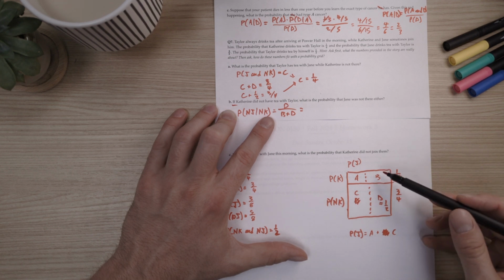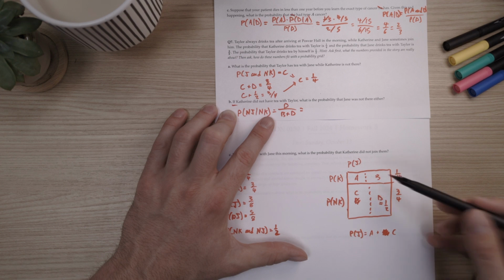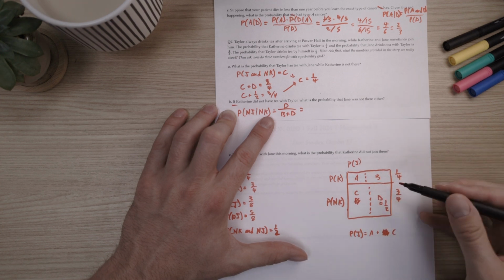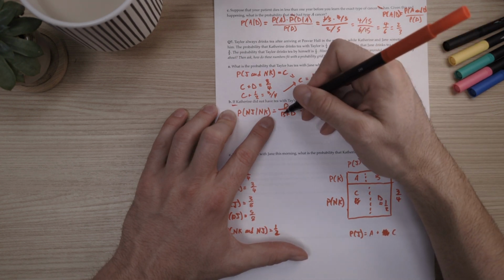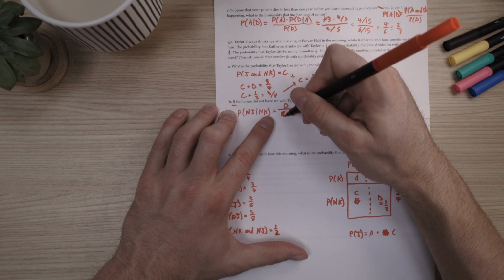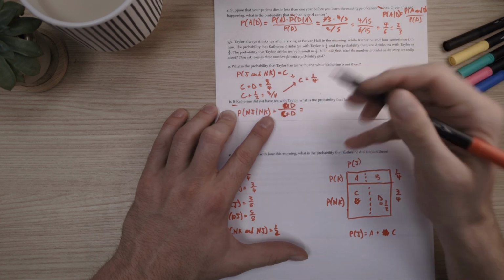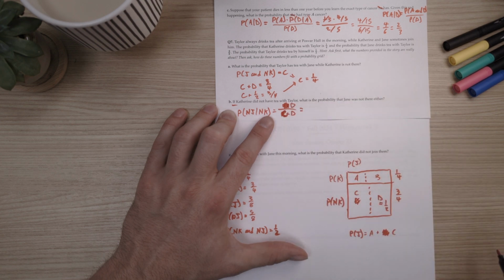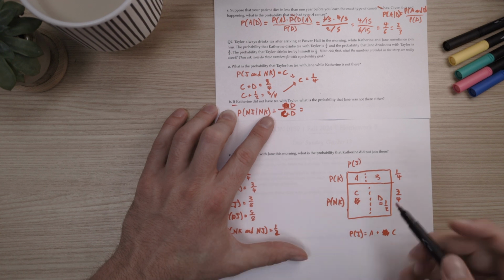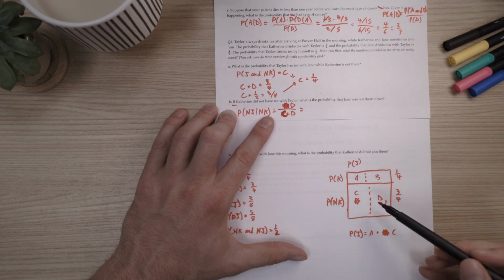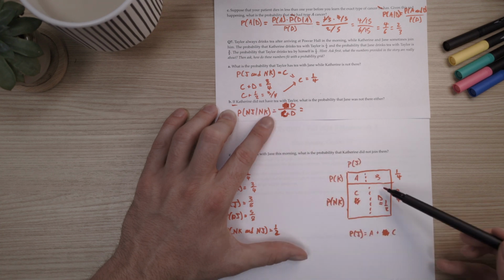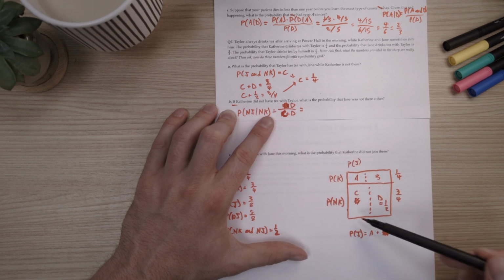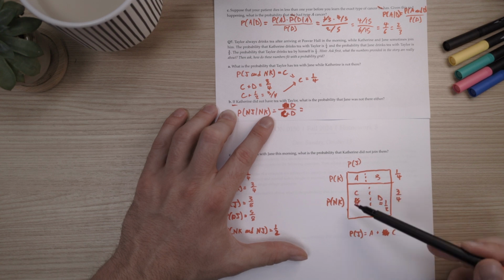I wrote this wrong. We have C and D. We want not Jane within the subset of all not Catherines. So this is D over all of not Catherines.